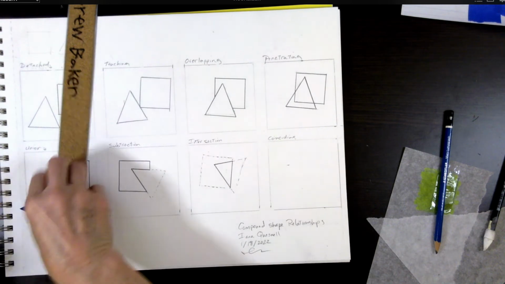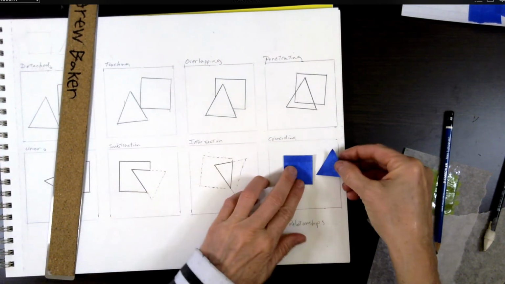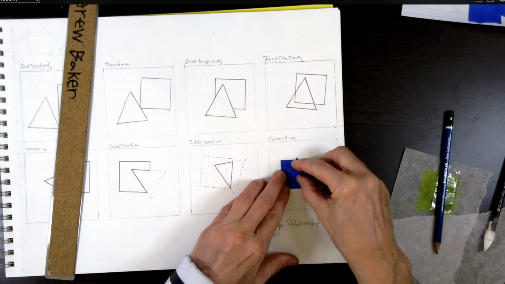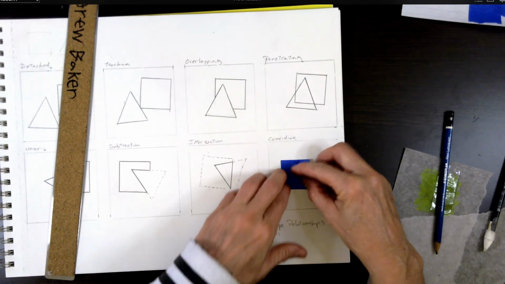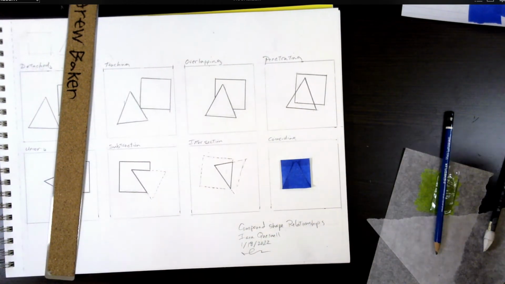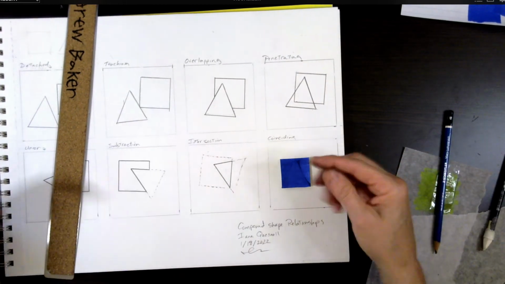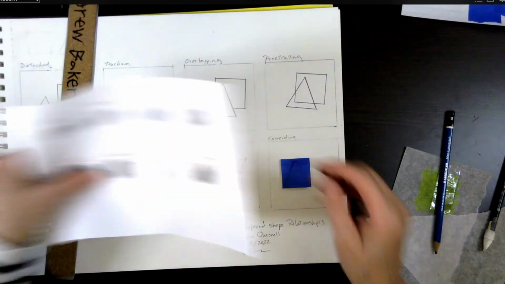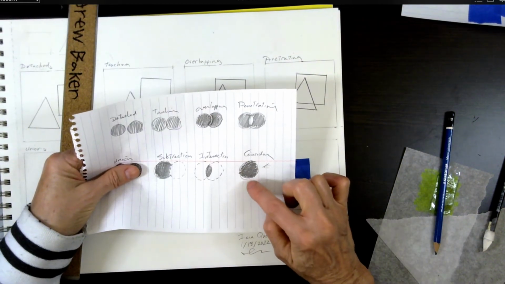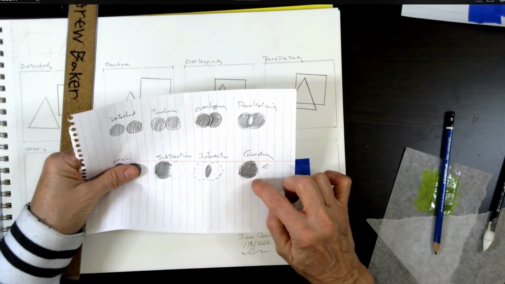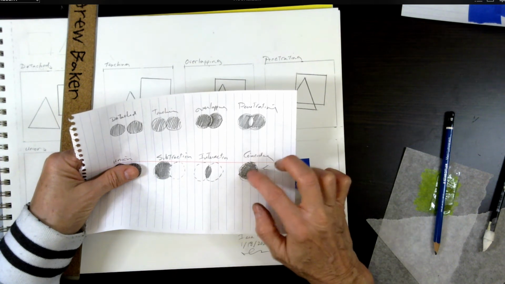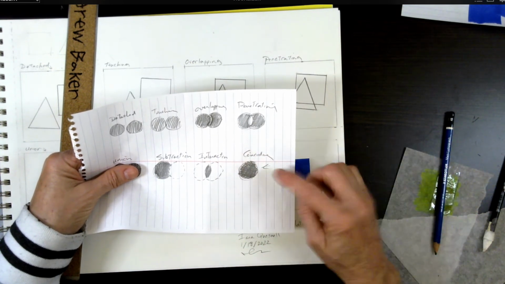And then the coinciding is where one shape completely overlaps the other shape. Okay, so if the two shapes that are overlapping each other are the same, like in this example, if both are the same size circle and they're overlapping each other, coinciding, then it's going to look like there's one circle because the other one is hiding behind the top circle.